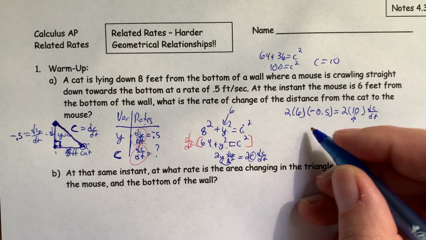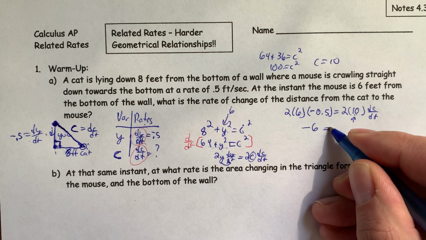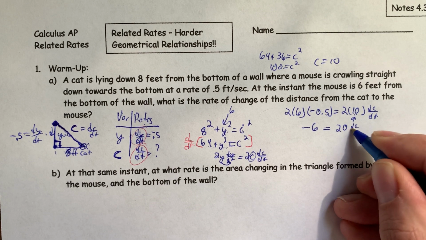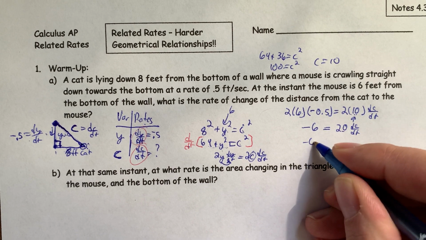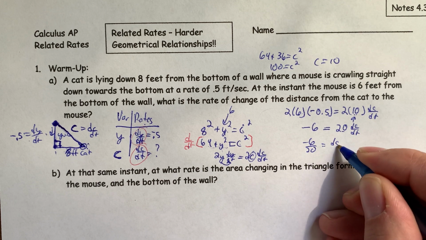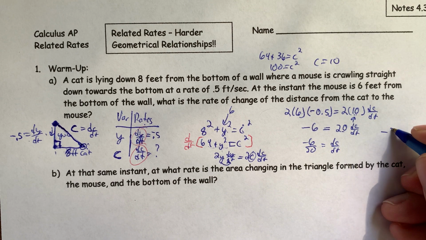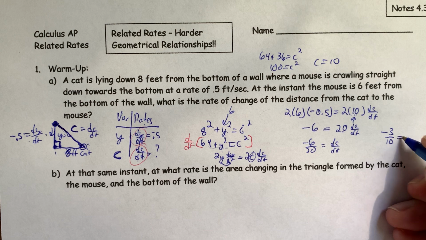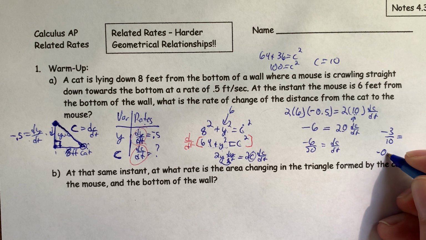So let's see, we can multiply this out and we get negative 6 equals 20 dc/dt, and we can divide by 20 on both sides and get negative 3/10, or negative 0.3 is fine.